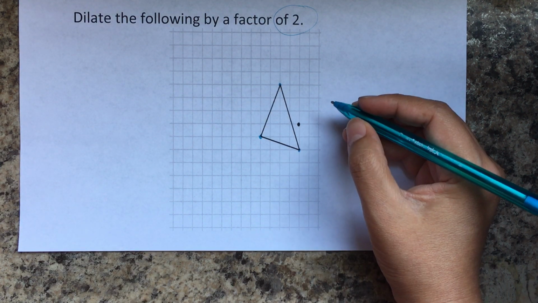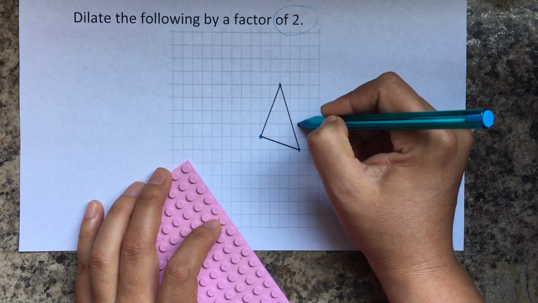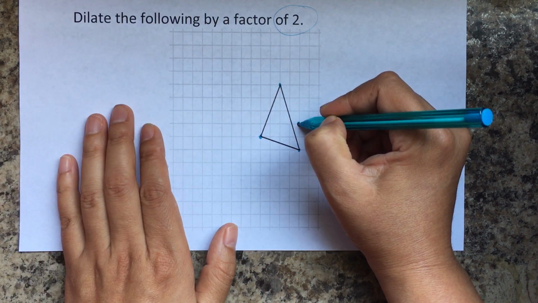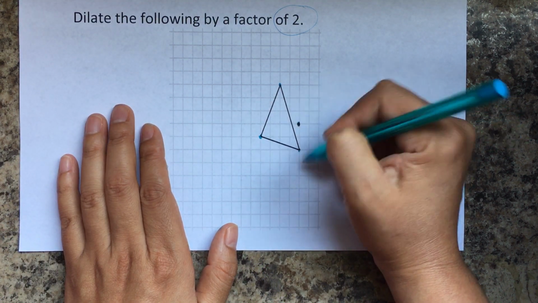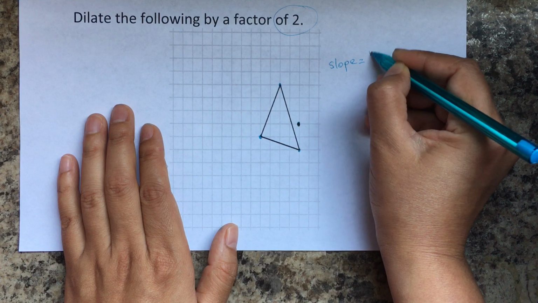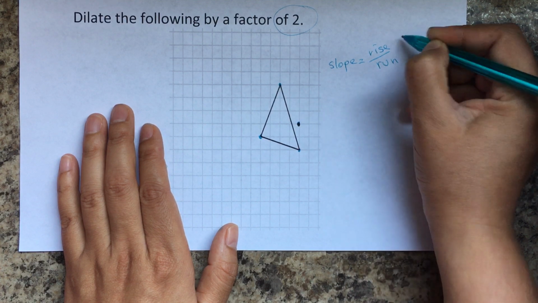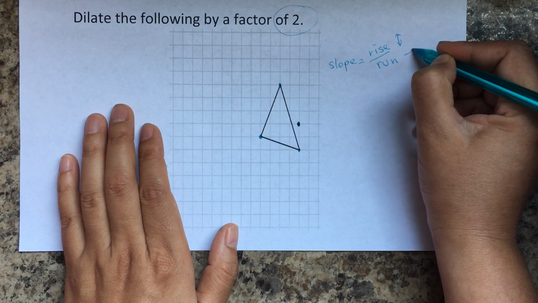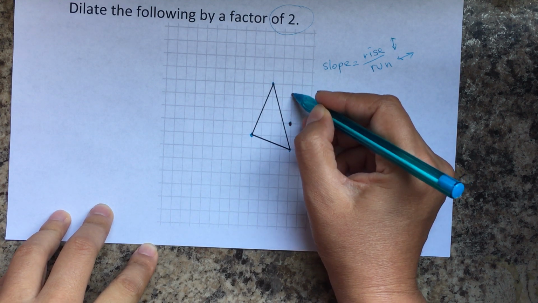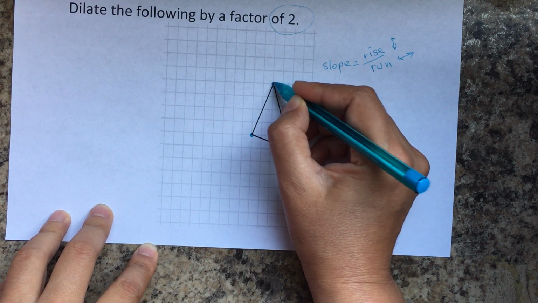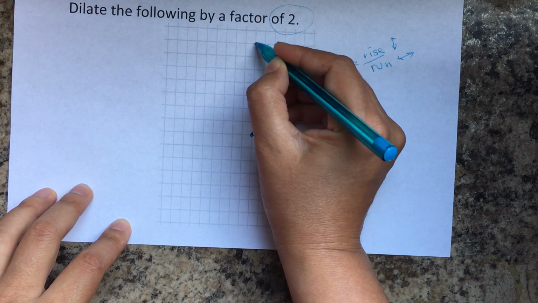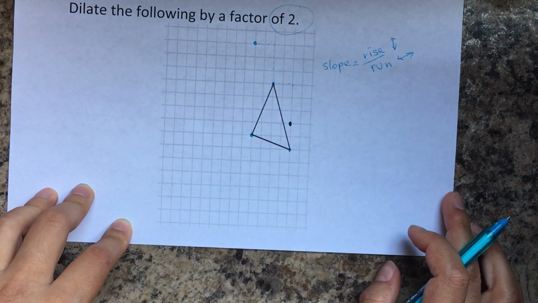So what we're gonna do, same thing as we did before, from this point to this point, what's the slope? Remember, rise is always up and down, and that's rise over run. Your slope is rise over run. This is up or down depending on the sign, and this is left or right depending on the sign. So positive 3, negative 2, 2 times, positive 3, negative 2, that's 2 times the slope.